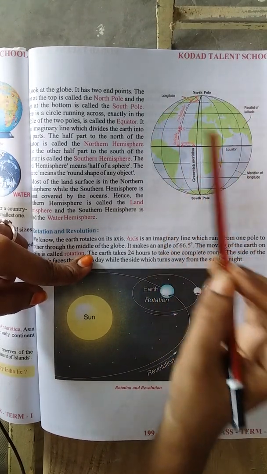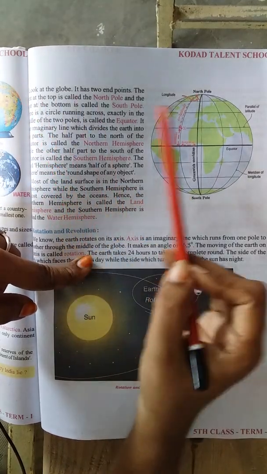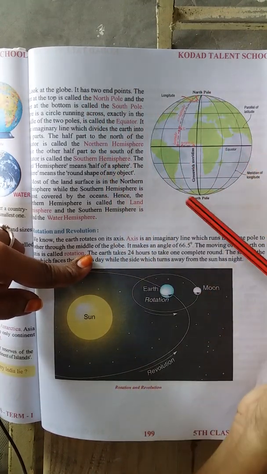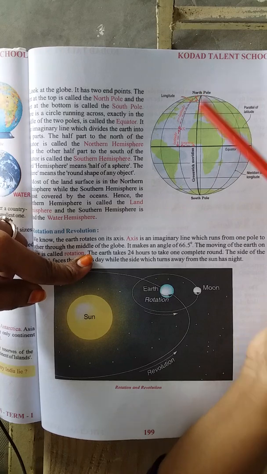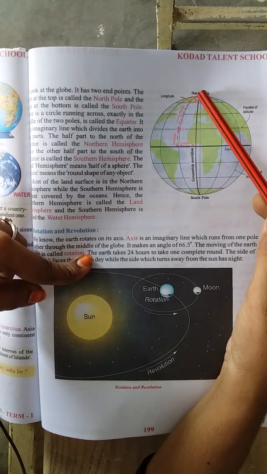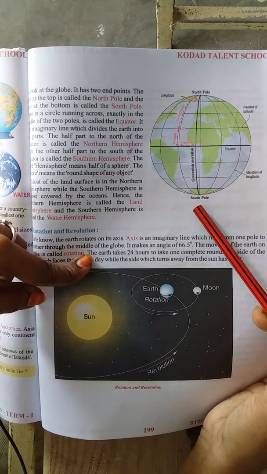Once again, children, look at the globe. It has how many endpoints? Two endpoints. The north side endpoint is called the North Pole. The south side endpoint is called the South Pole.